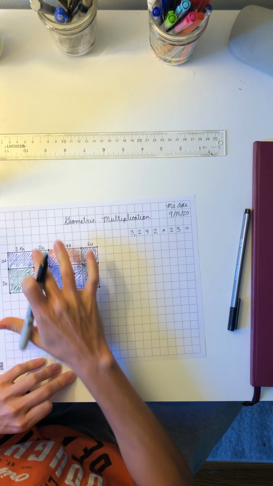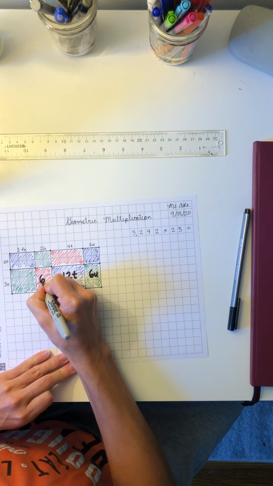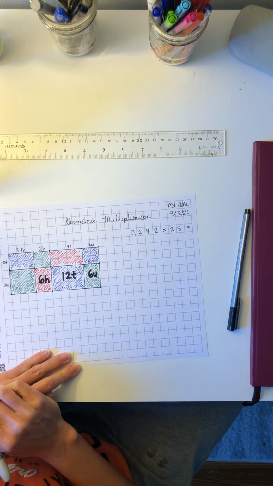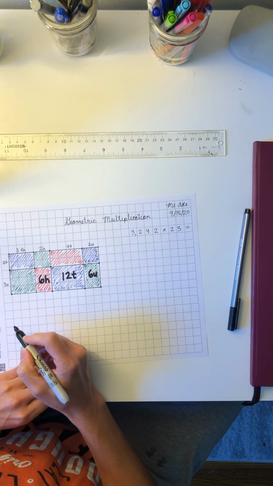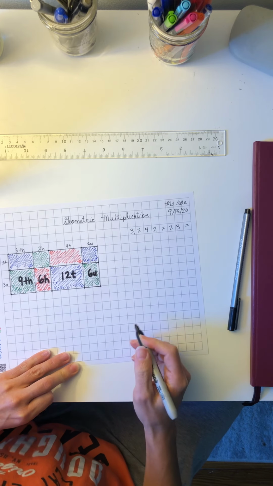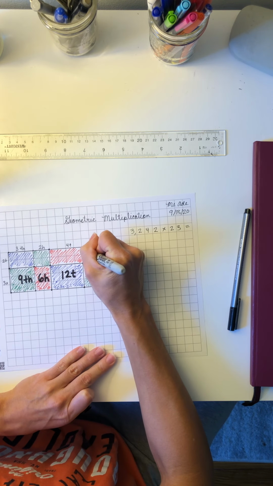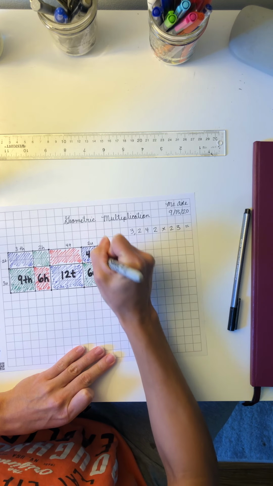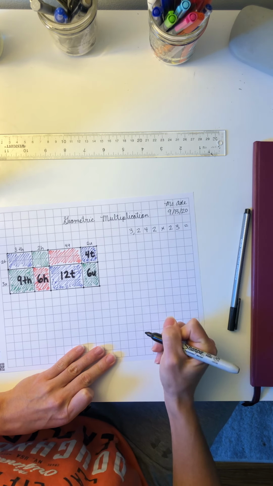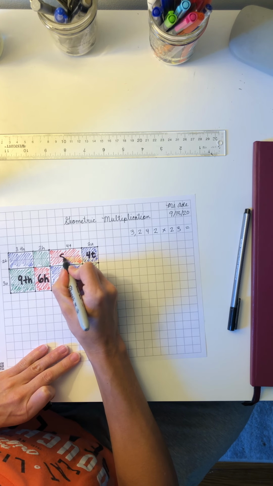Okay. 2 times 3. We're going to have 6 hundreds. 3 times 3, 9 thousands. In my upper corner, I've got 2 times 2. That's going to give me 4 tens. 4 times 2 is going to give me 8.